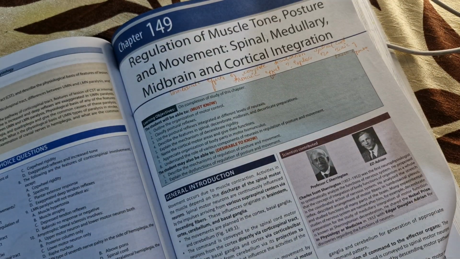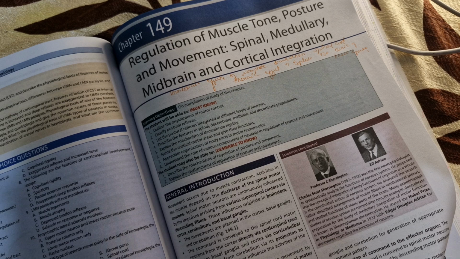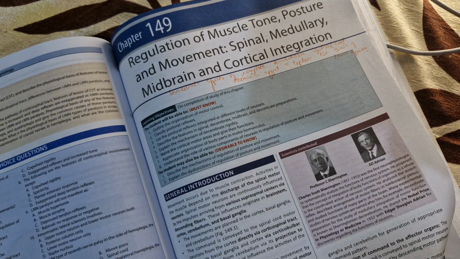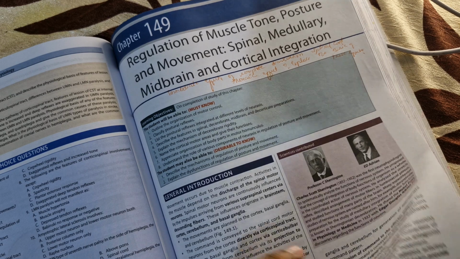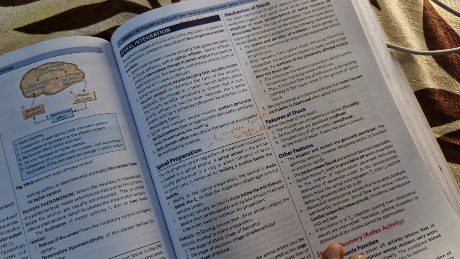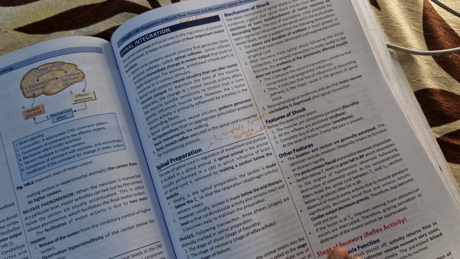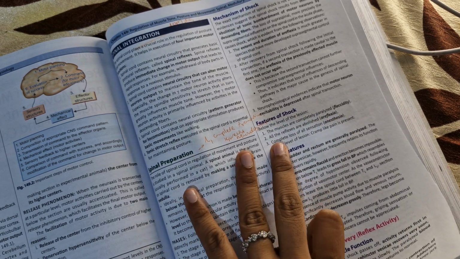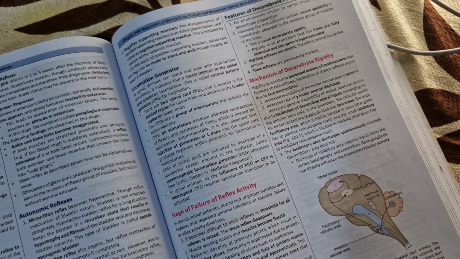And coming for the next chapter, that is chapter 149, regulation of muscle tone, posture and movement, spinal, medullary, midbrain and cortical integration. In this chapter you have the spinal preparations, that is the spinal integration is important for 10 mark. Complete transection of spinal cord is important.